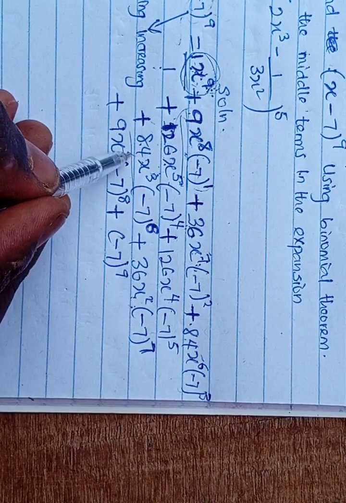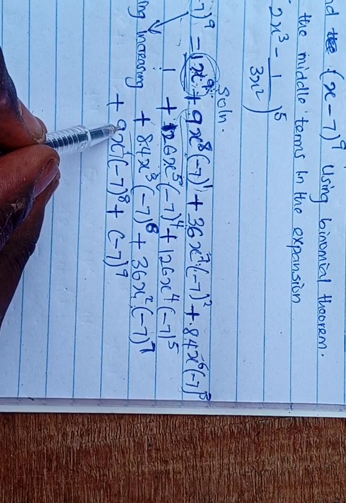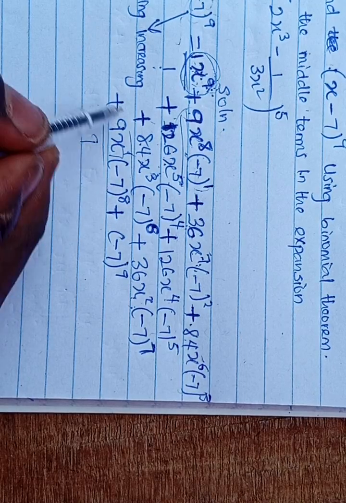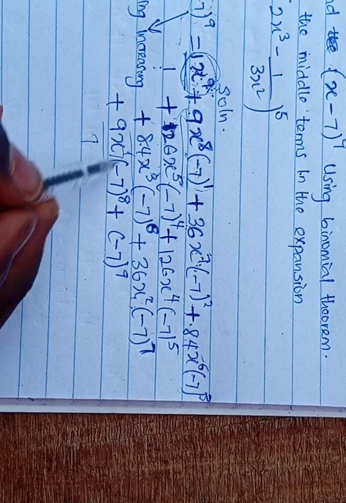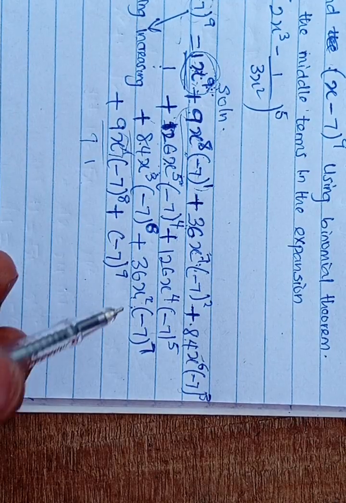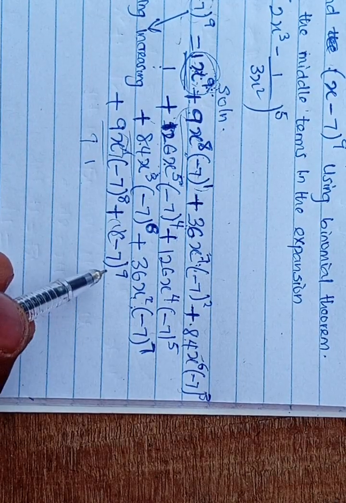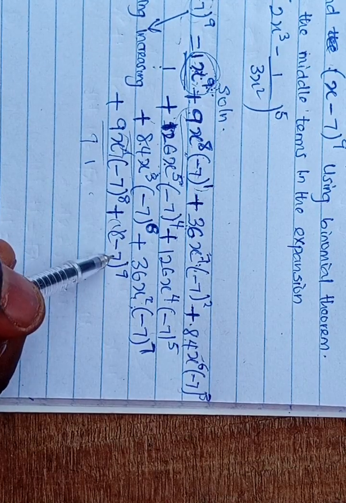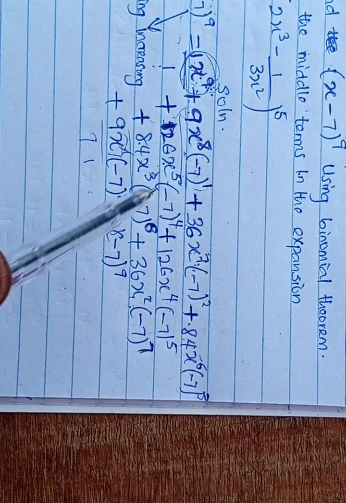And you can still try that. 1 multiplied by 9 is 9. 9 divided by 9, because this one is the 9th term, will give you 1. x will reduce to the power of 0, and x raised to power 0 is 1. So you can put 1 here. You understand? So it's just minus 7 raised to power 9.